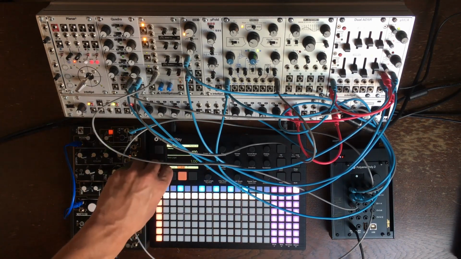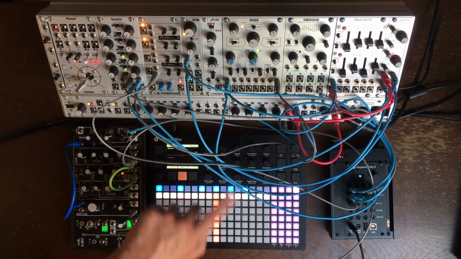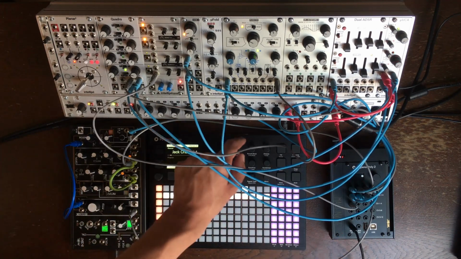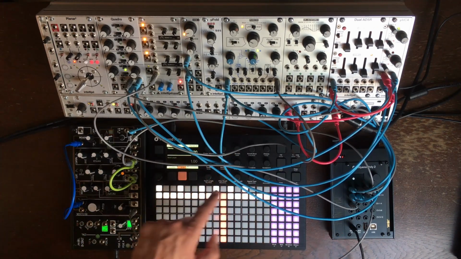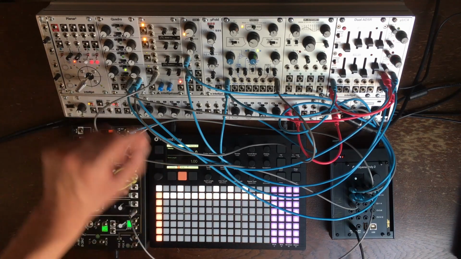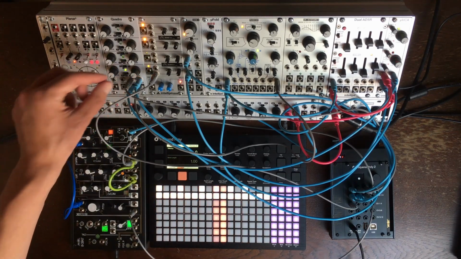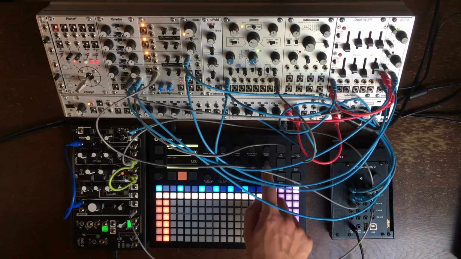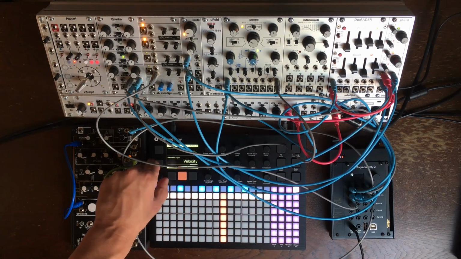So let's choose velocity. Channel 1, velocity, minimum. So we are back at what we had before. And now randomize velocity.